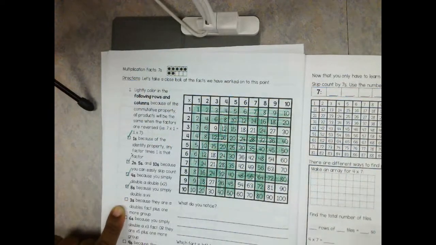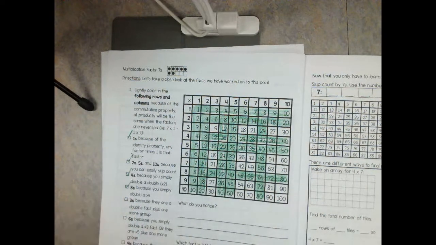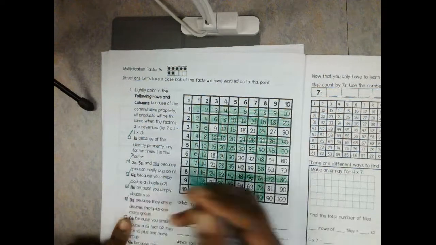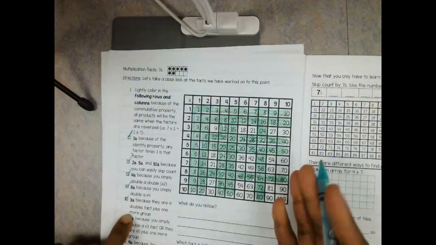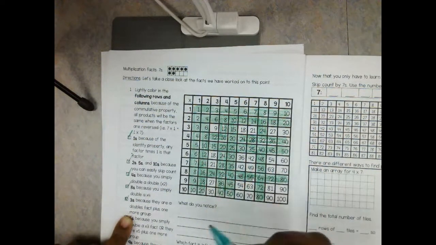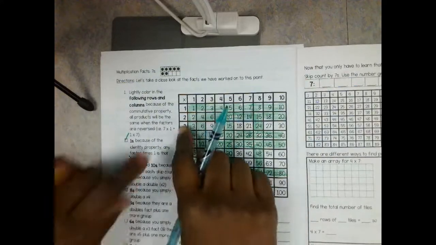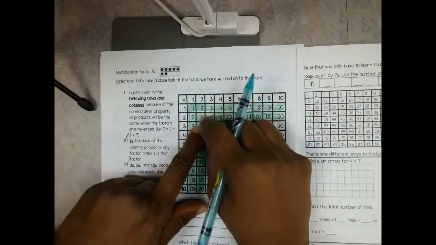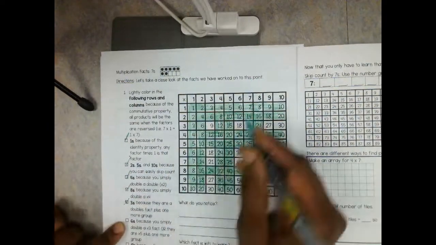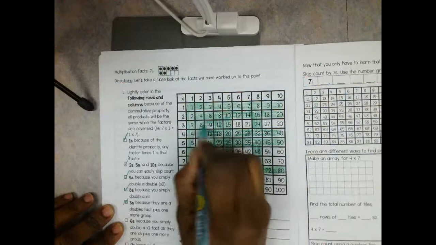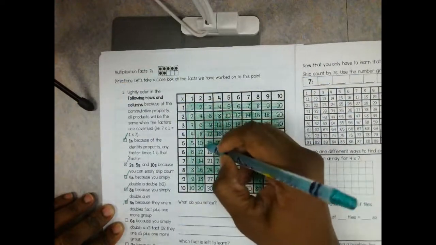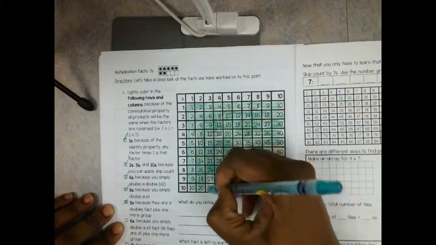All right. We can color in our 3s because we know that they are doubles plus one more group. So like 2 times 2 is 4, plus another 2 gives me 6, so 2 times 3 is 6. Or I could do 2 times 3, or 3 times 2, still get 6. So we'll color in our 3s, both across and up and down.